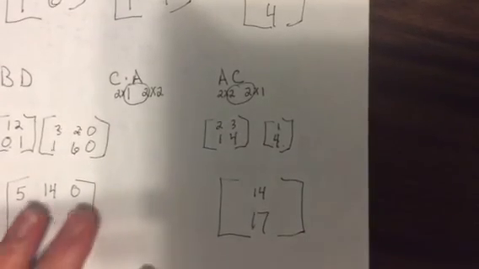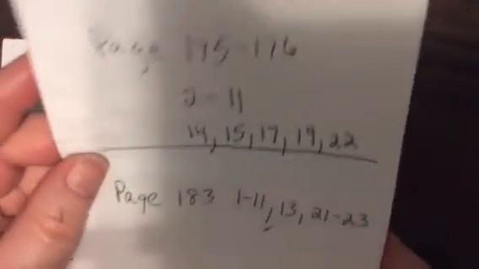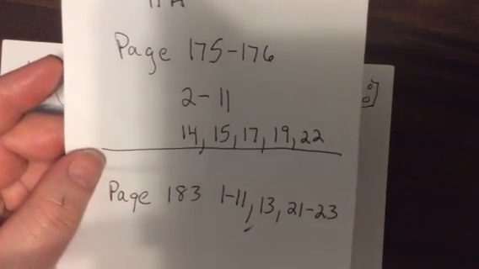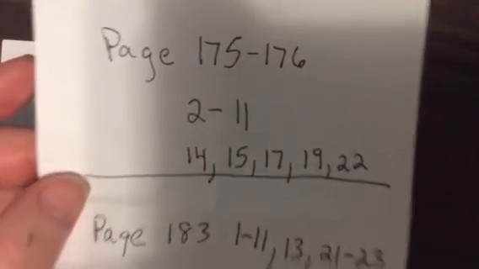So we are done. Now, if you forgot or didn't write it down, again, I'm going to try to post it tomorrow if I don't forget. But that is the homework assignment.